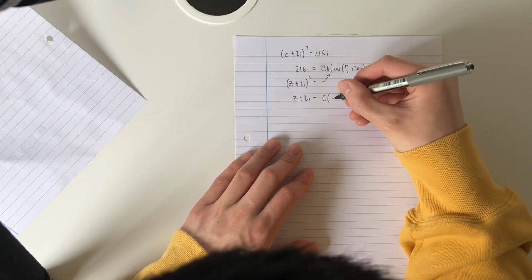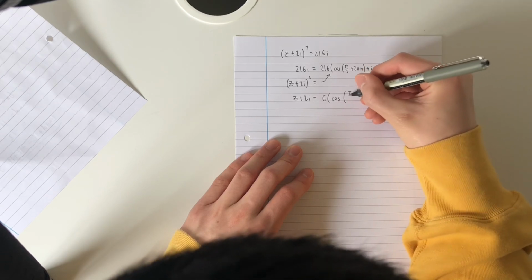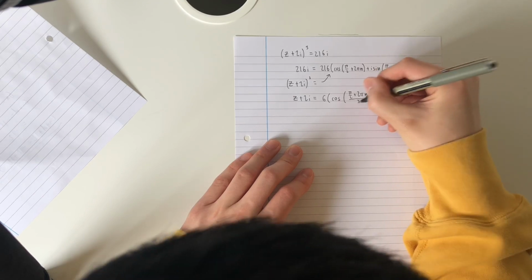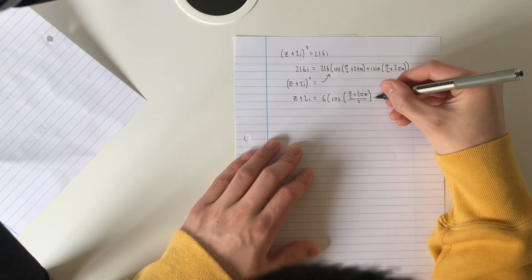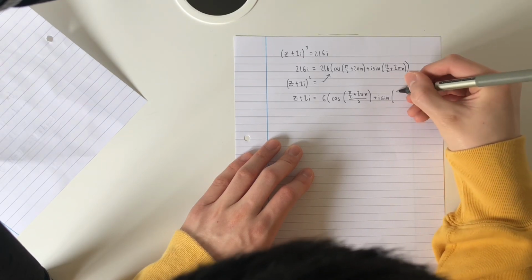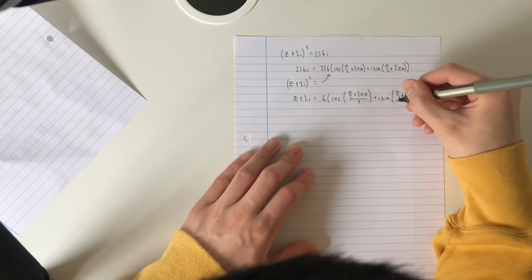We know that this is therefore equal to cosine of pi on 2 plus 2 pi n all over 3, because it's equivalent to the power of 1/3, plus i times sine of pi on 2 plus 2 pi n over 3.